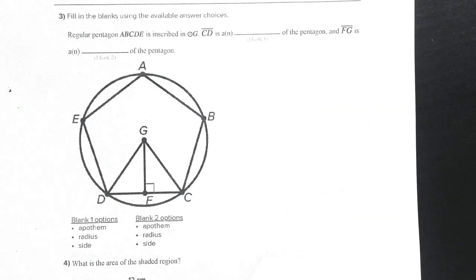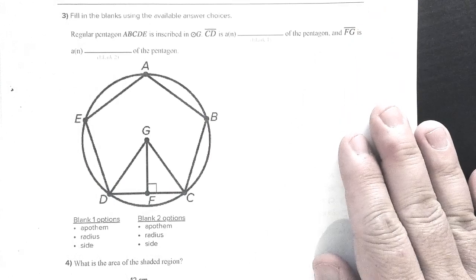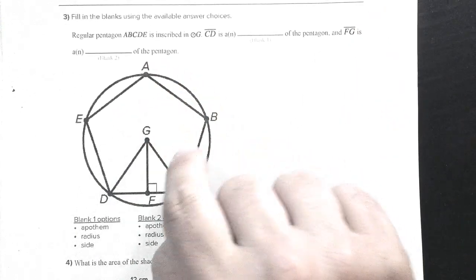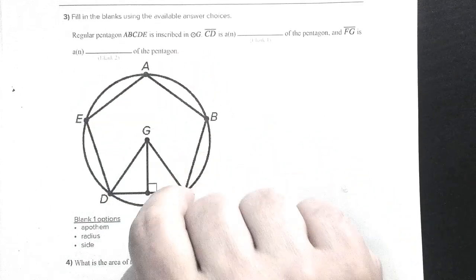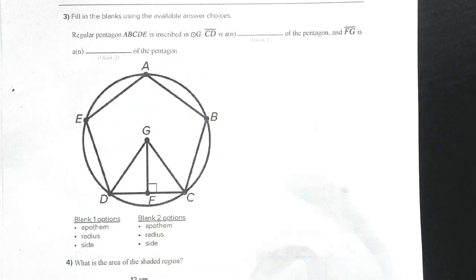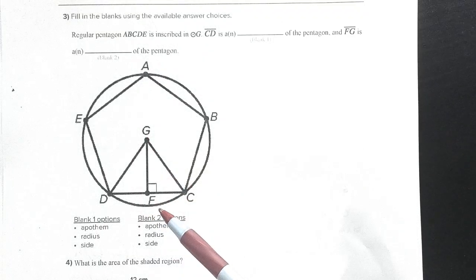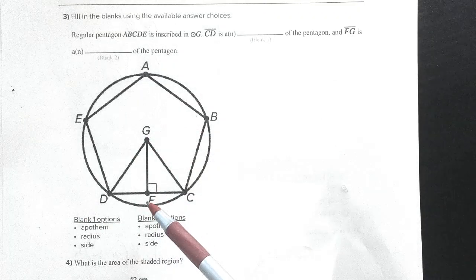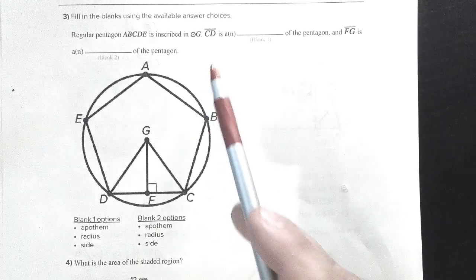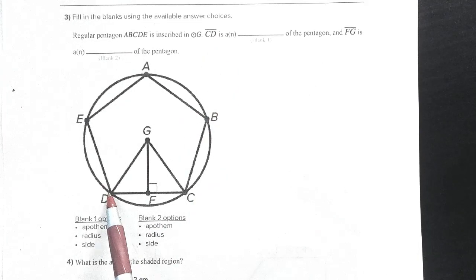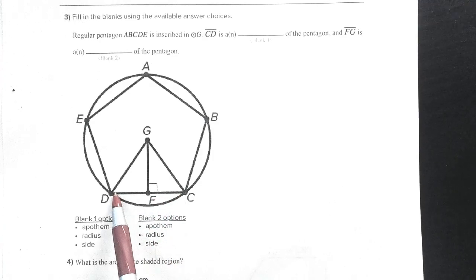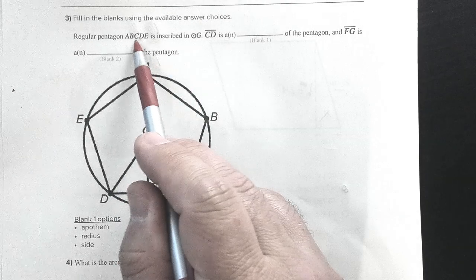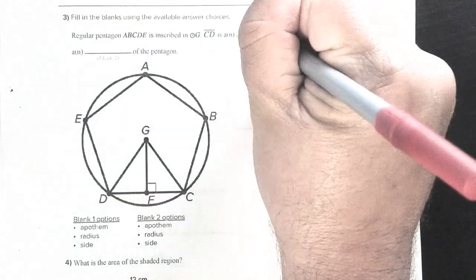So, fill in the blanks using the available answer choices. So, regular polygon A, B, C, D, E. So, this guy in here, he's inscribed in circle G. G is the middle of the circle, so that's the name of the circle. Refer back to Module 10. I don't think we saw this in the notes this time, but it helps because they've made this a little easier. They're asking us, what is CD? So line CD, as far as the circle, it touches both sides, but CD is right here, so it's a side of that pentagon.